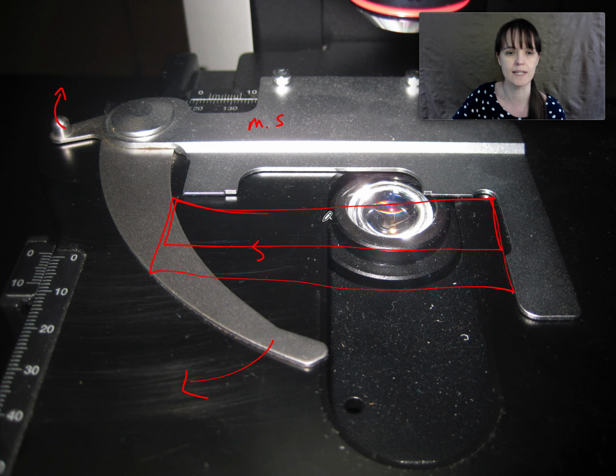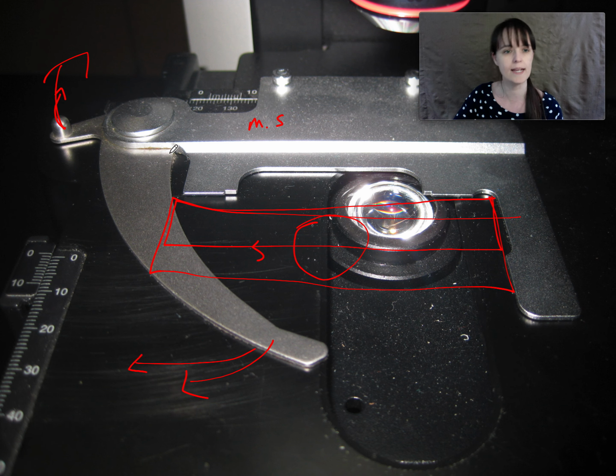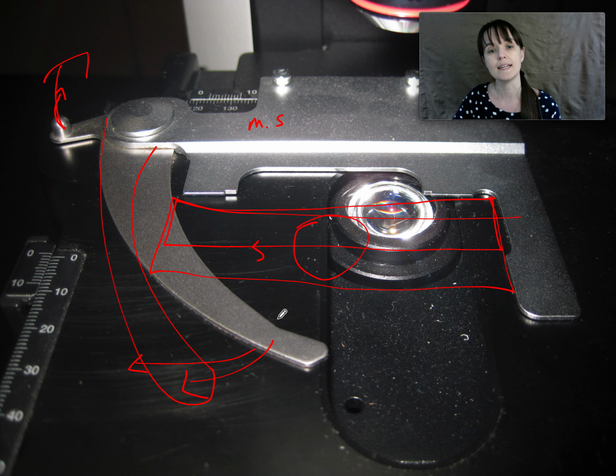It'd be like this. So you put the slide right here, and the specimen is usually right in the center. You have to, again, move the knob to move this out of the way, and then this is kind of spring-loaded, and so it holds the slide in place on the stage. The slide does need to be flat on the stage, not on the mechanical stage. It needs to be held in place by the mechanical stage.